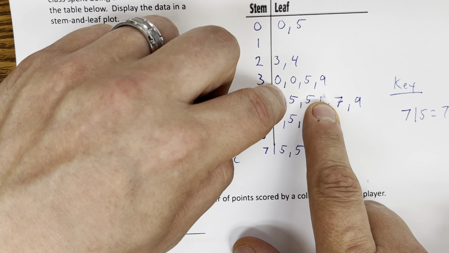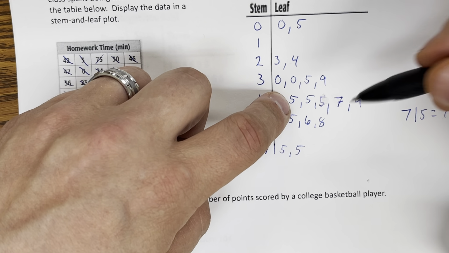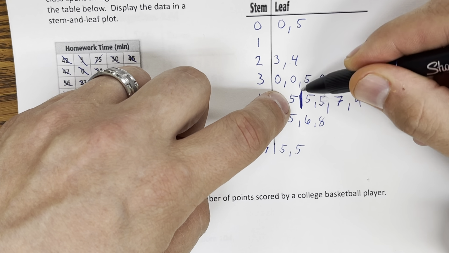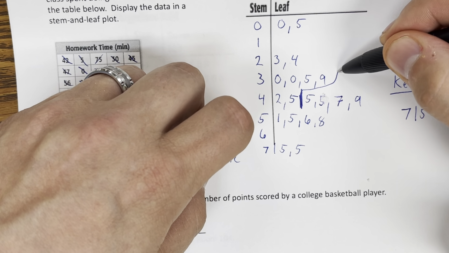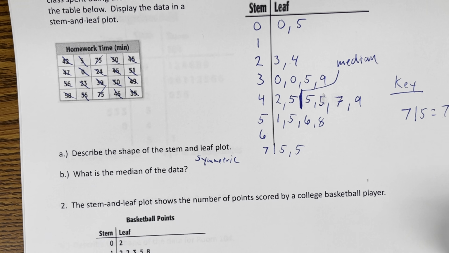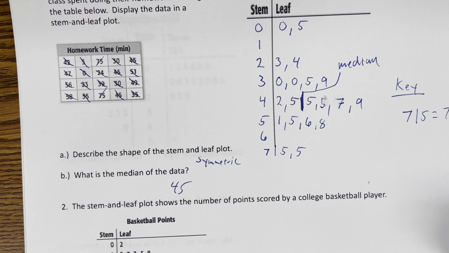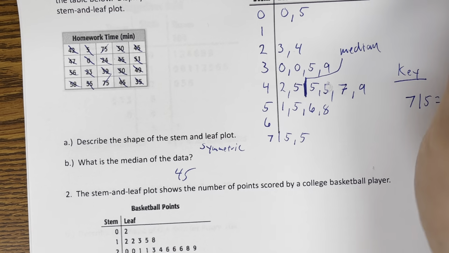And it appears as if I'm between the 5 and the 5 for the median. So my median value is right here between the 5 and the 5. I'm going to write that in, median. So the median is 45. You could have also rewritten them out in order to find the median, but using that was a little bit helpful. All right, on to our next example.